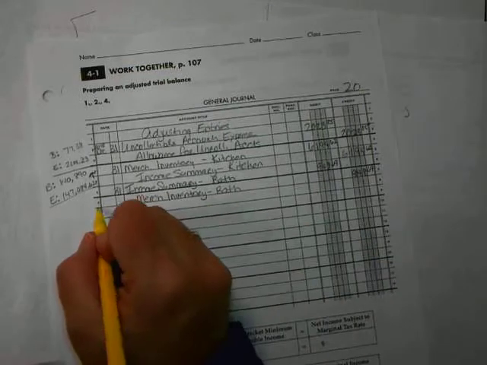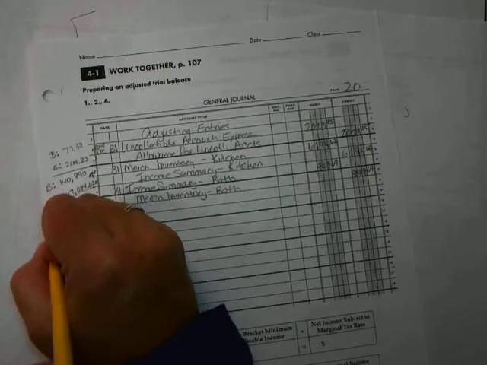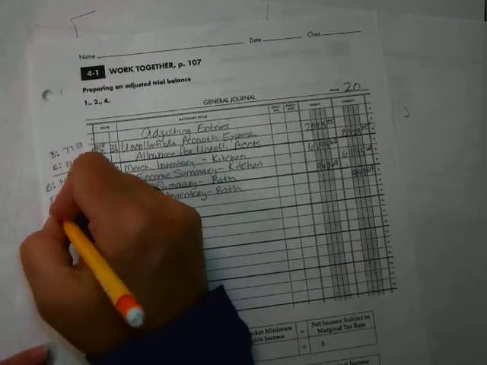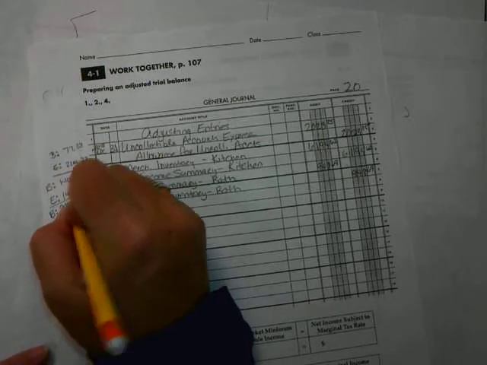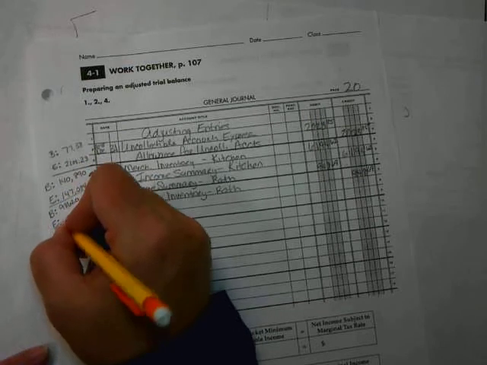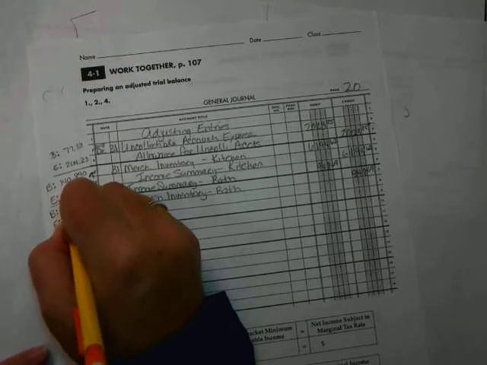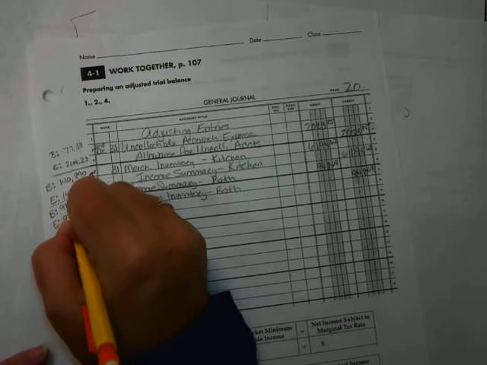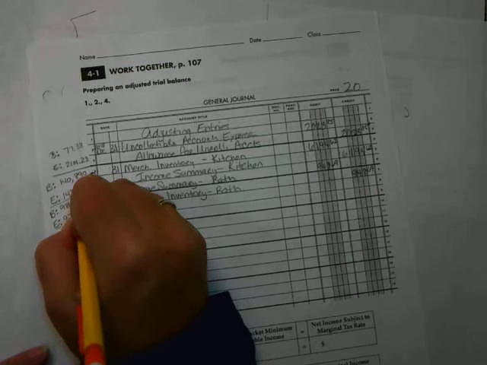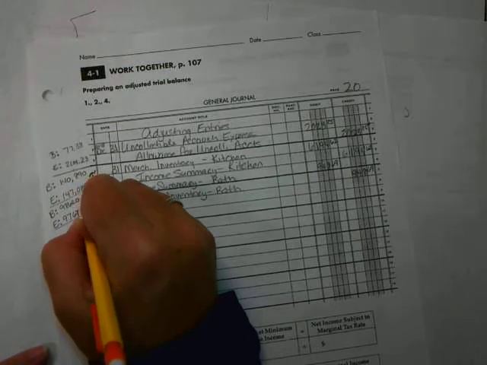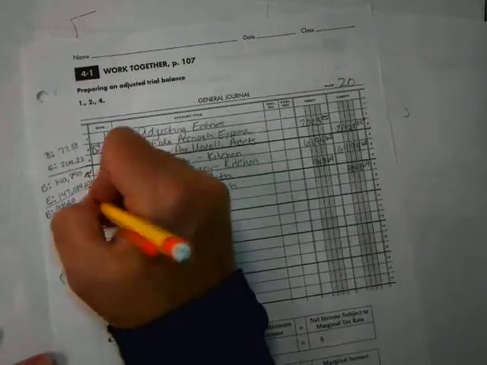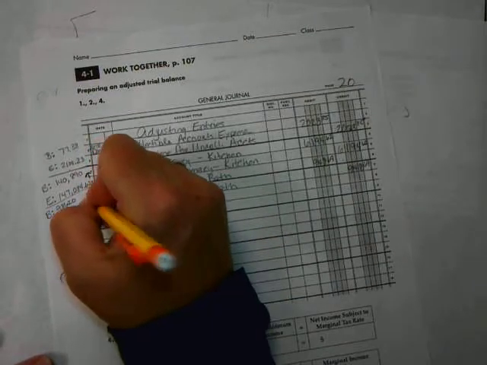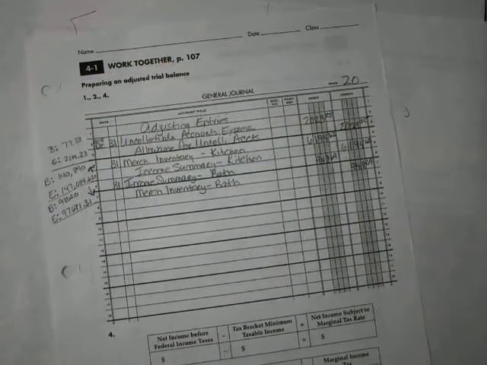Okay, and again, the beginning, your ending, 98,620 and 97,671.31. Okay, and this one is decreasing inventory.